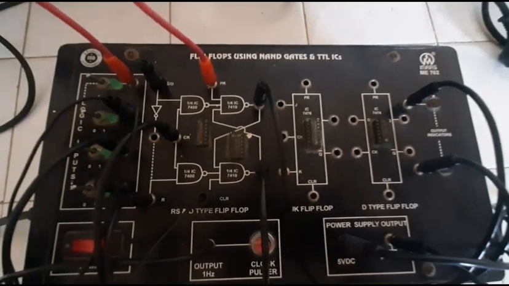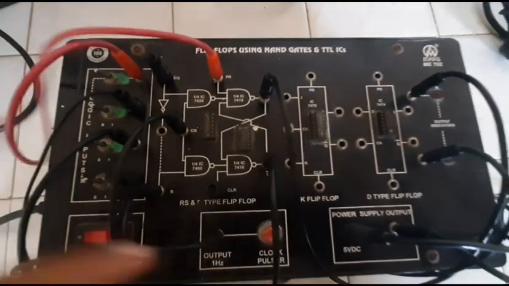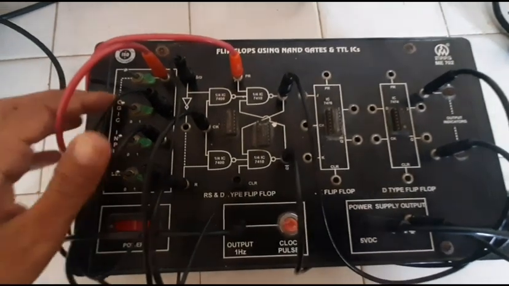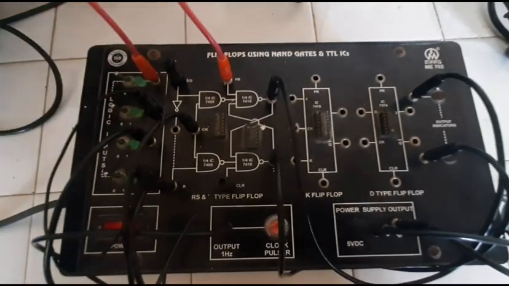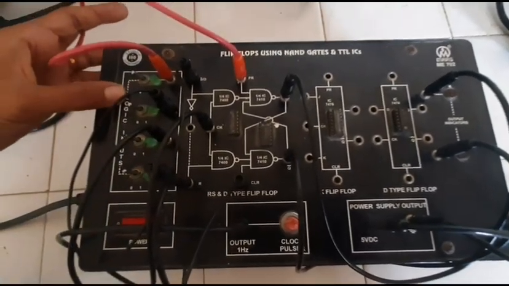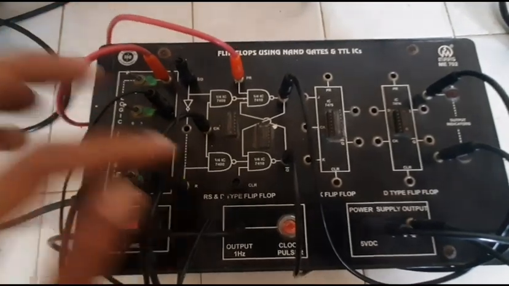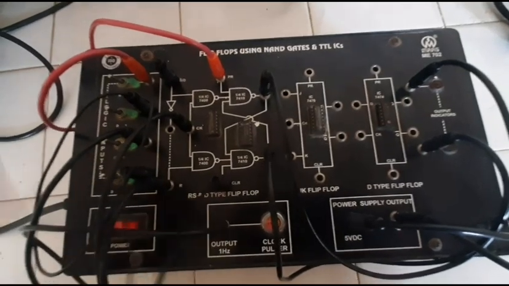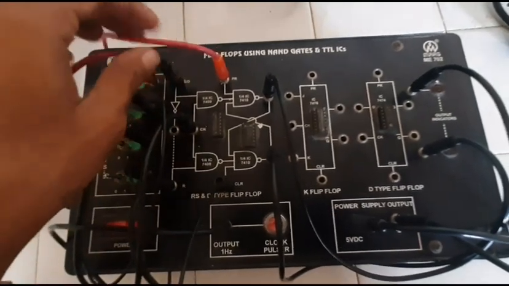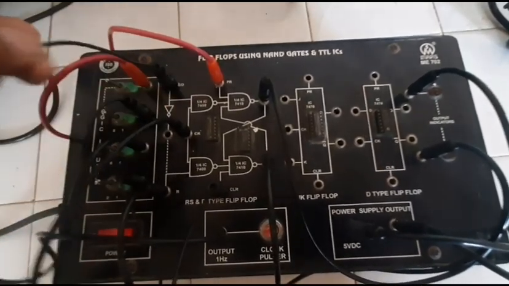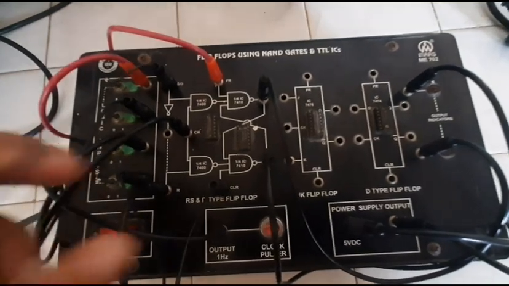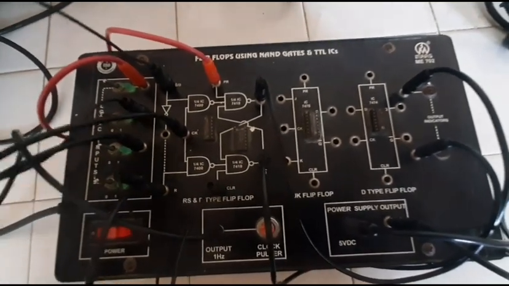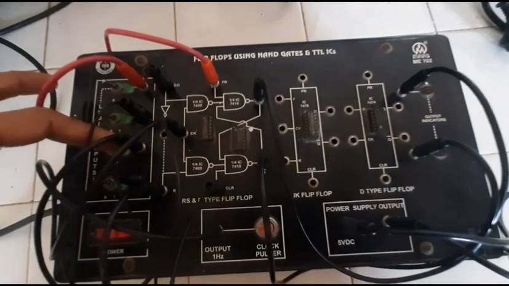So here are the inputs, preset and clear. You should connect to these inputs. So here I have connected to the input, and then this one, clear, to the input, and then S and R. These are inputs, so you should connect them to the binary switches.